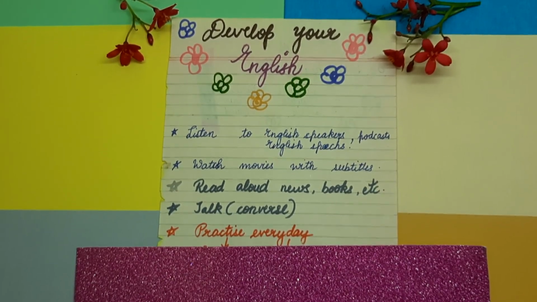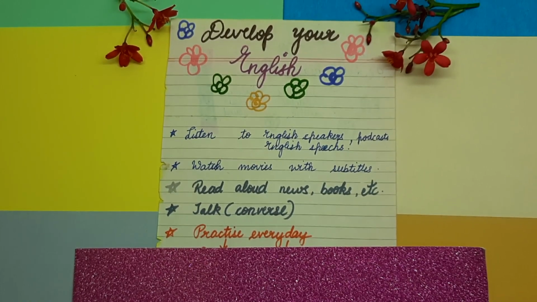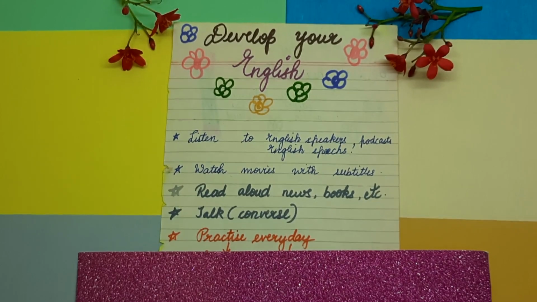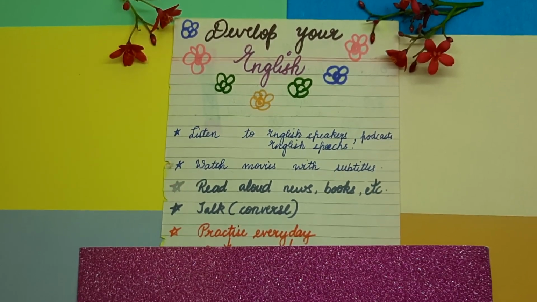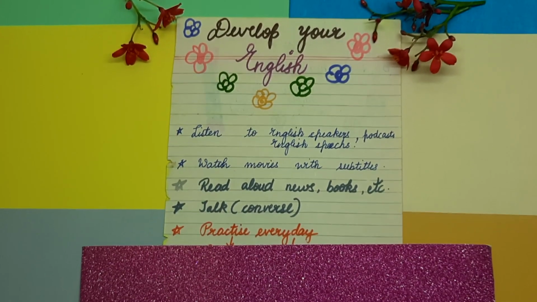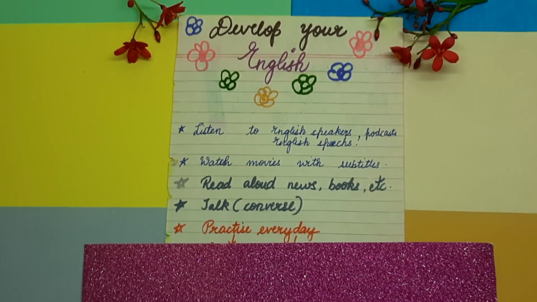It doesn't mean that if you are very tired and not feeling interested, you skip it. If you actually want to enhance your English language, you have to practice every day. Listen to English speakers daily. Doesn't matter, you don't have to sit for 1 hour for that. Half an hour, just 15 minutes is enough, but do it daily. Have a routine of it.